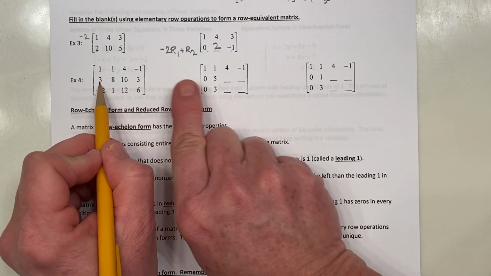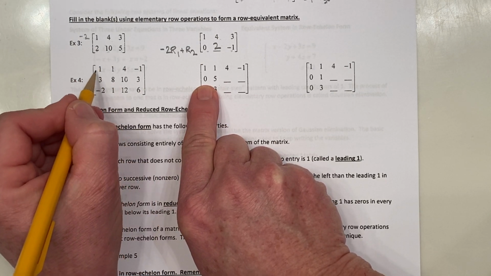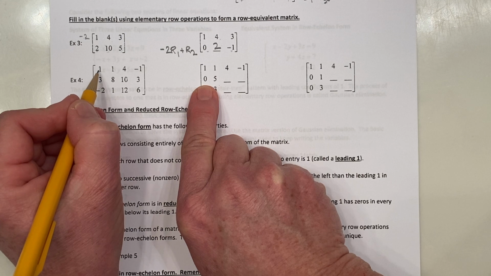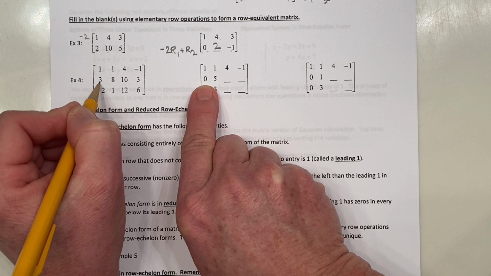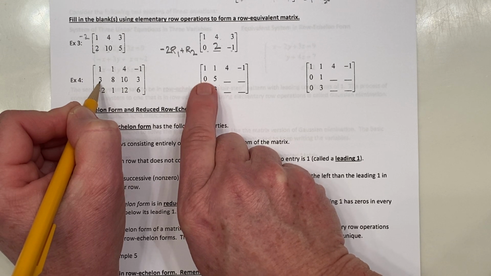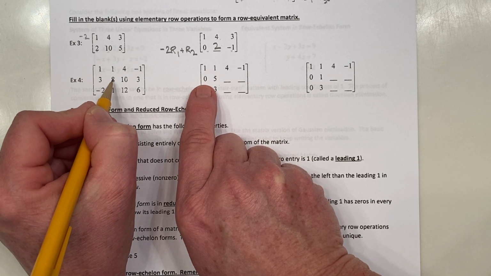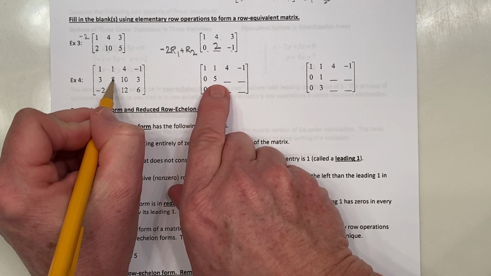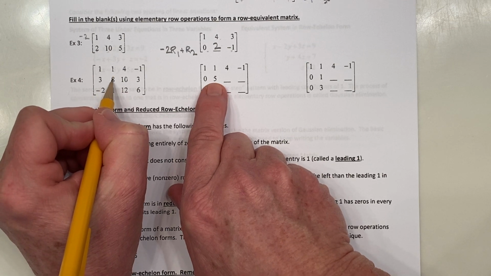How do I go from a 3 to a 0? Well, I'm going to try and take advantage of this 1. I think if I multiplied row 1 by -3 and added it to row 2, I would get the 0 here. Well, let's see if that's the same thing that's going to take place to change an 8 to a 5. -3 times 1 plus 8 does give 5.